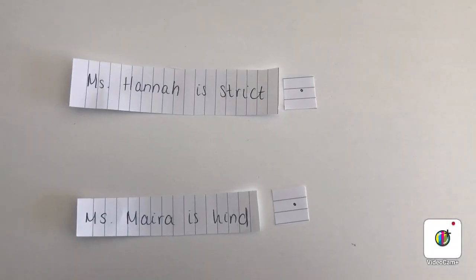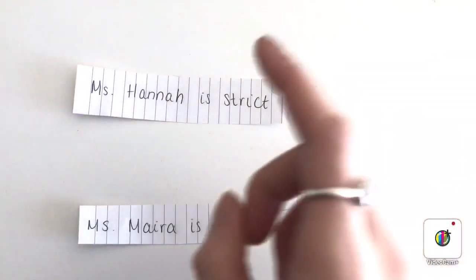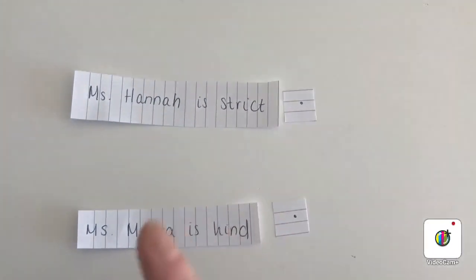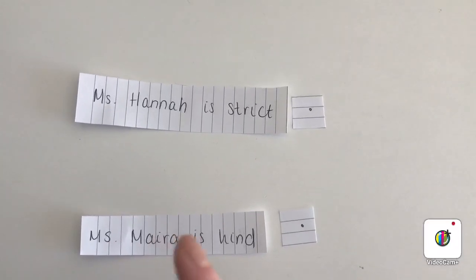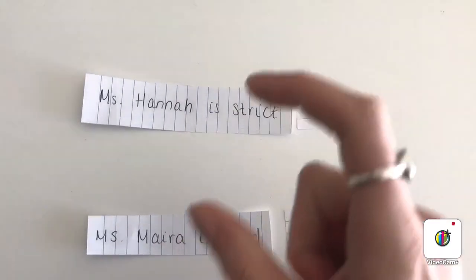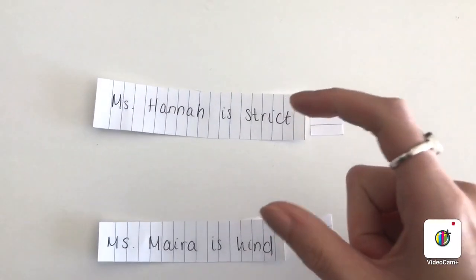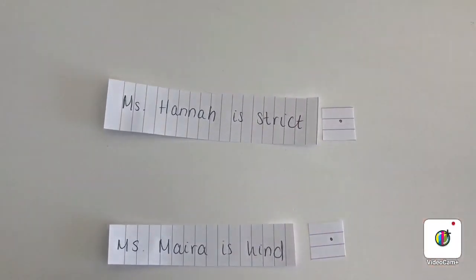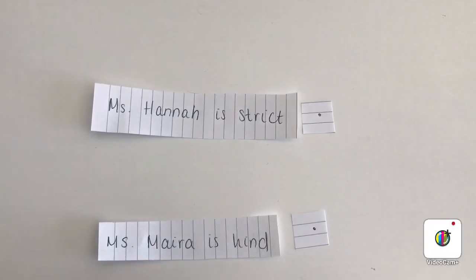Now let's see how we can use but. My first sentence, Miss Hannah is strict. My second sentence, Miss Myra is kind. They are talking about teachers, but they are talking about two very different ideas. One teacher is strict, the other teacher is kind.